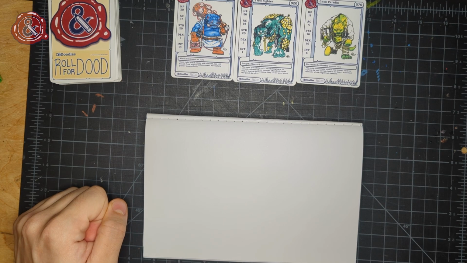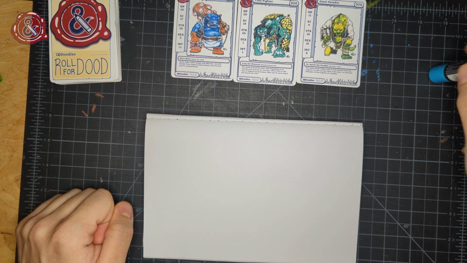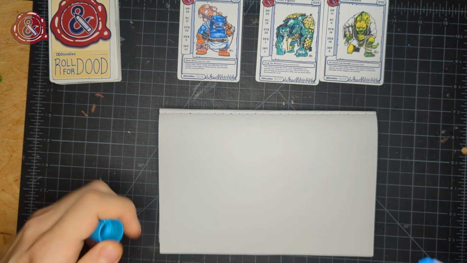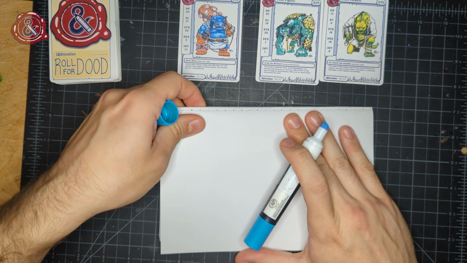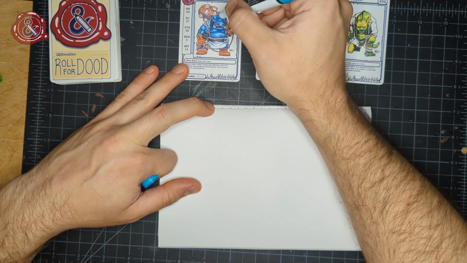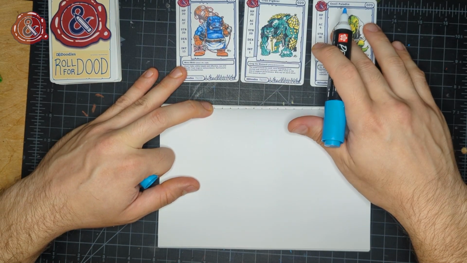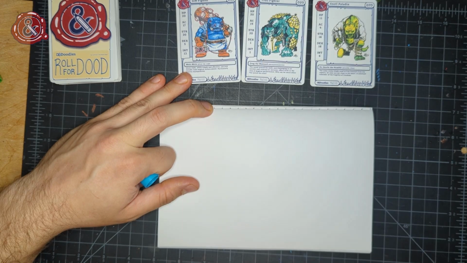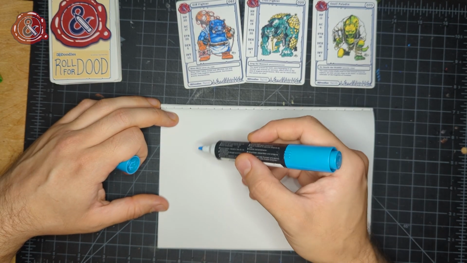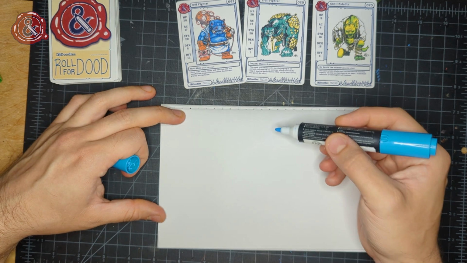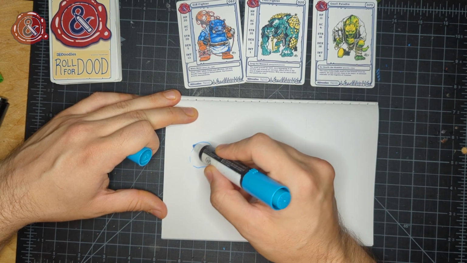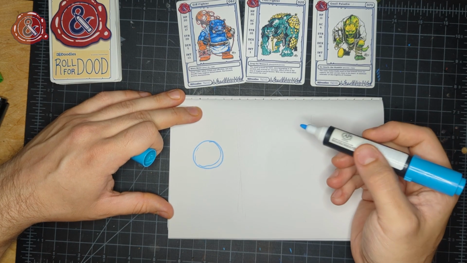So, how about this? I'm going to start with this guy, but I'm going to build up the shapes. The sketch shapes, not the finished shapes, but just the building blocks. And I'm going to do that with this marker, just because. So, with this lighter color, I'm just going to draw a big circle for his head.